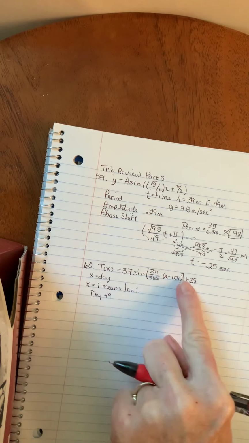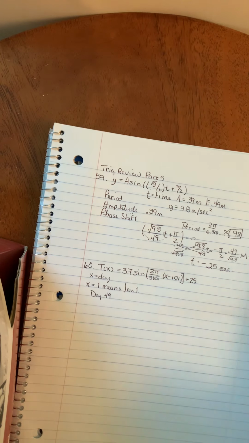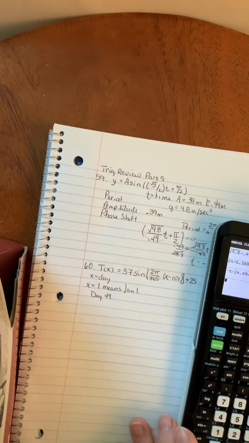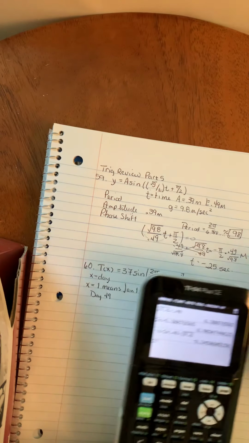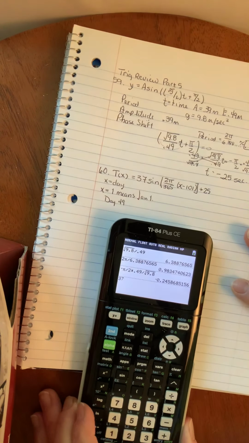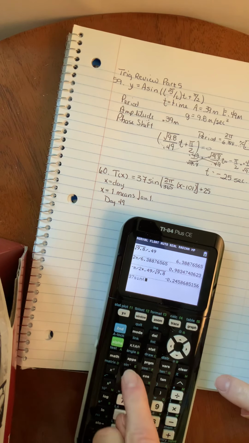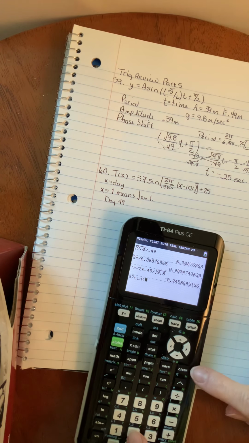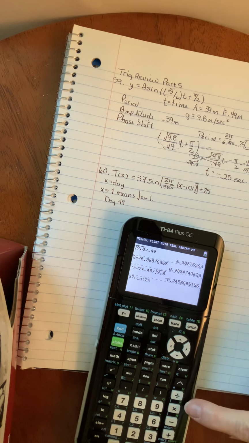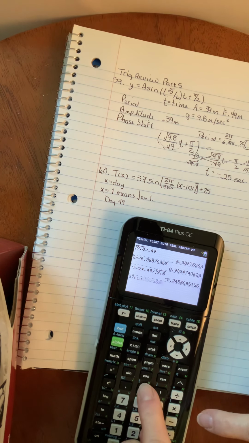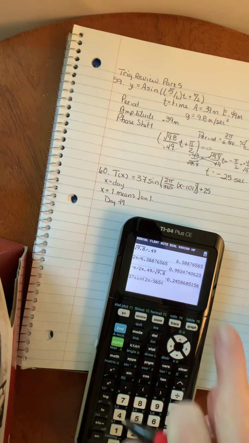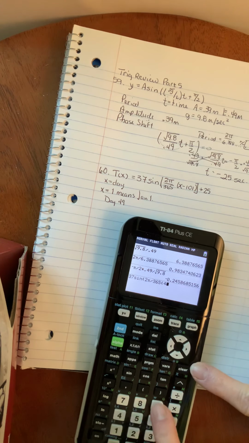Notice this has pi's in it and such, no degrees. So we've got to be in radians. So I'm in radians. I've got to take 37, let me get this so you can see it. It's not in a very good location. There we go. Okay, so 37 times the sine of, now 2 pi divided by 365, and then multiplied by the set of parentheses x, which would be 49 minus 101.